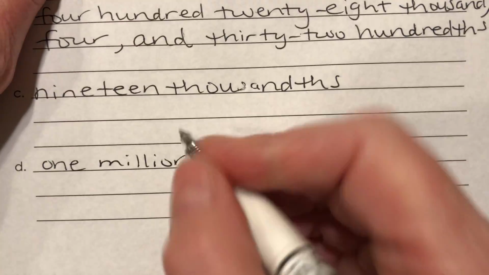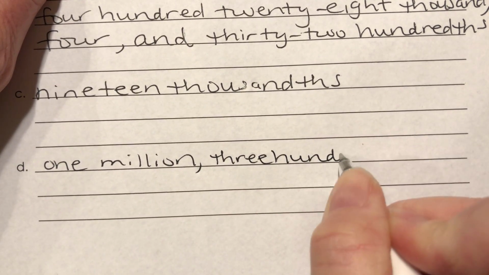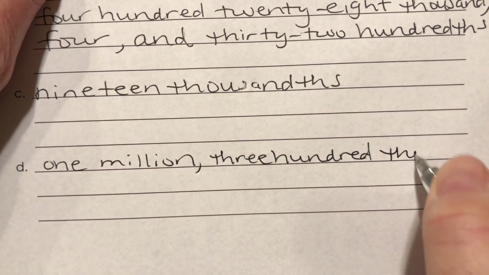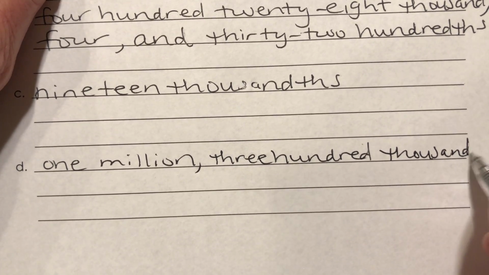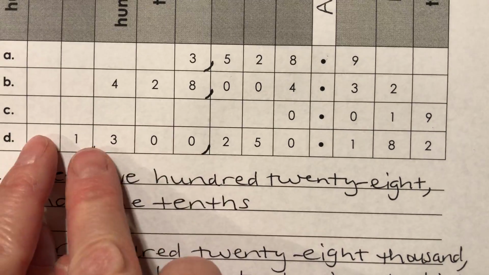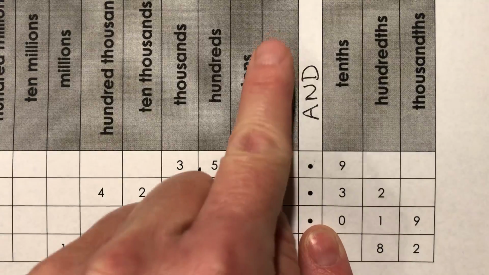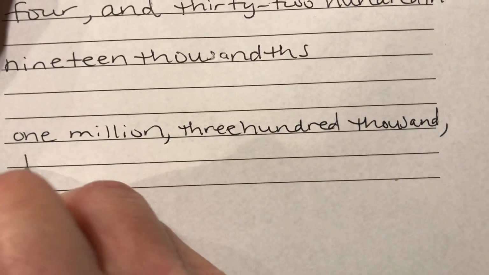So 300,000. Comma. Okay, so we did the 1, we did the 300. Our next chunk I see is 250, and it's 250 ones. We don't have to say 250 ones, we can just say 250.